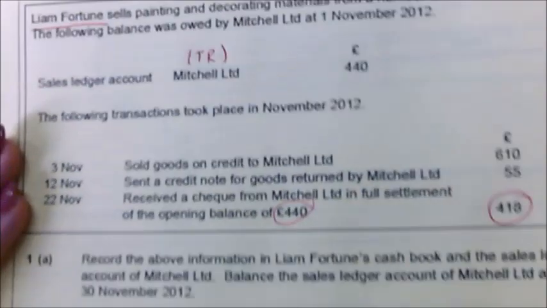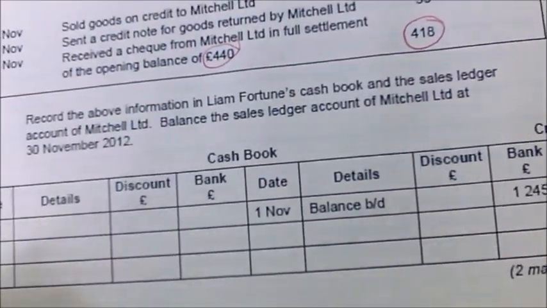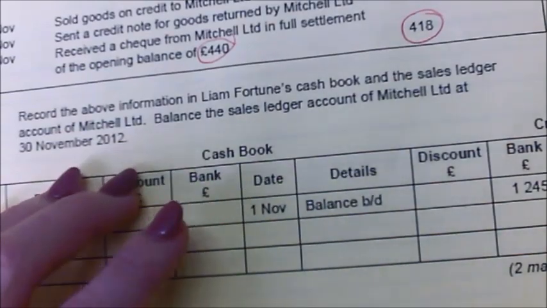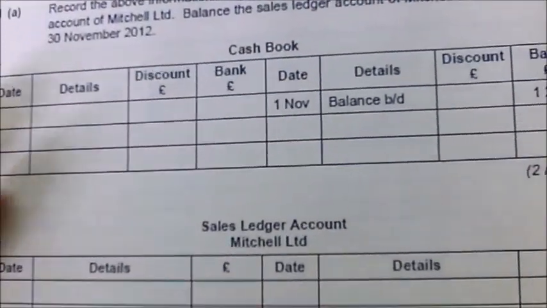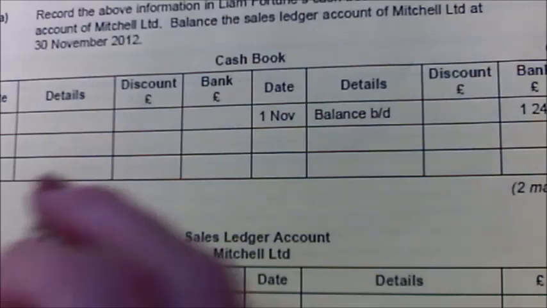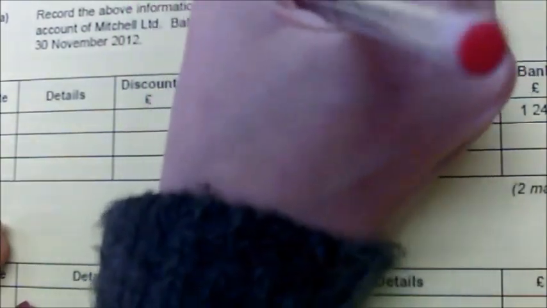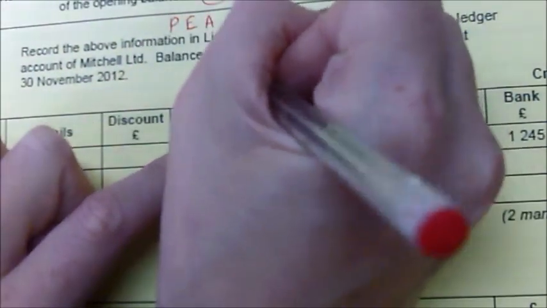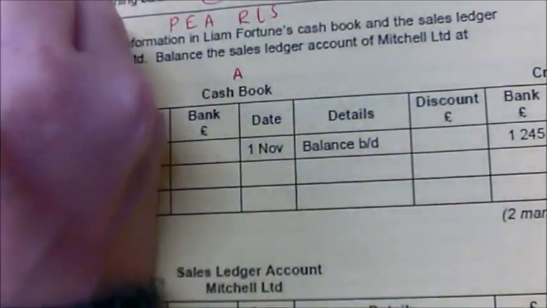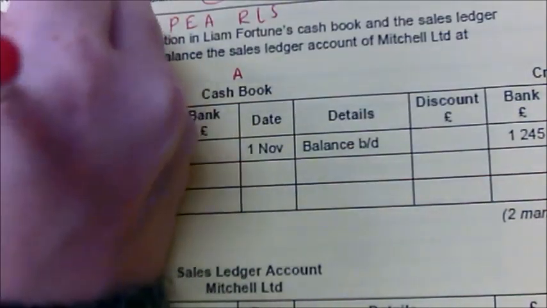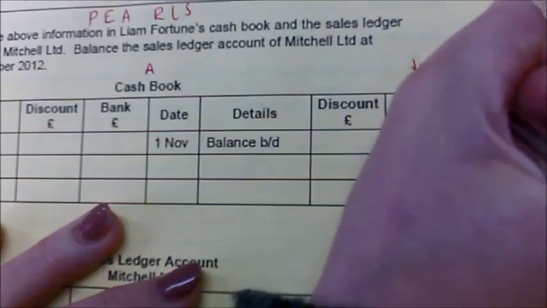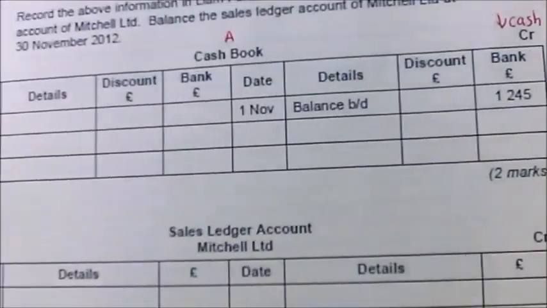So what we're being asked to do in this question is record all of the above info in Liam's cash book and in the sales ledger account. So like I would in any other ledger account question, I'm going to start off with my labelling. Okay, so first of all, cash. Cash is an asset. So if we are debiting the account, it means cash is increasing. And if we are crediting the account, it means cash is falling, cash or bank.